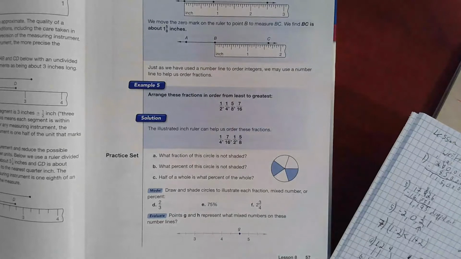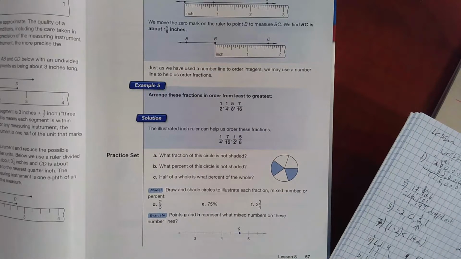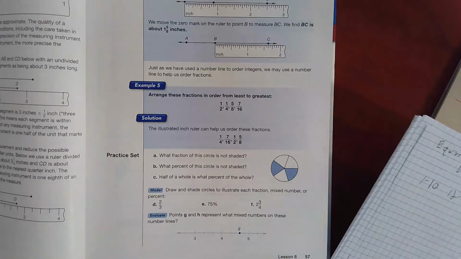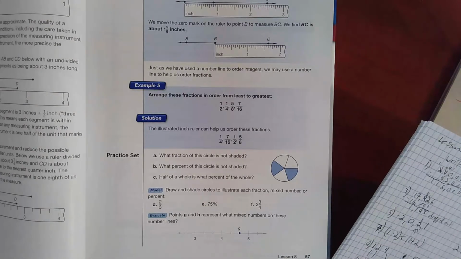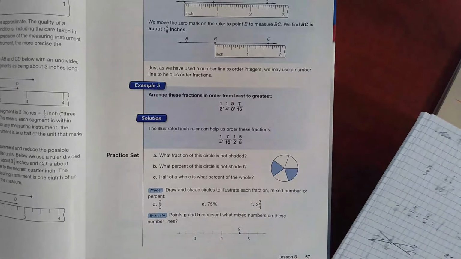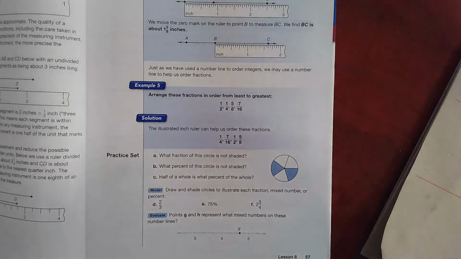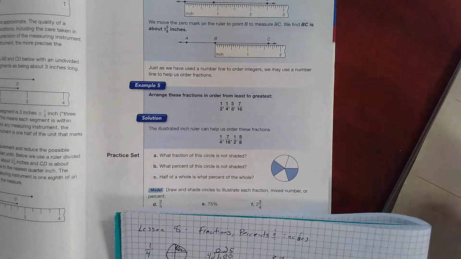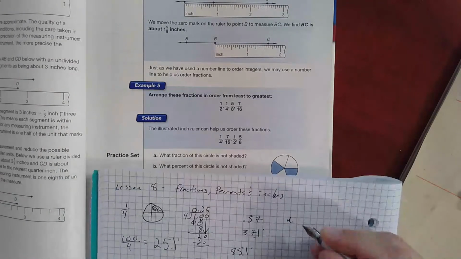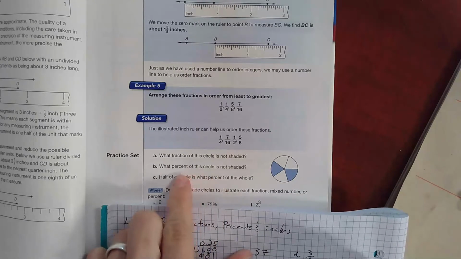Okay. What fraction of this circle is not shaded? Well, it looks like there is a total of 5 little circles, or little triangles there. And it seems like 2 are shaded and 3 aren't. So if your total is 5 and 3 are not, then you are at 3/5. So A, 3/5.